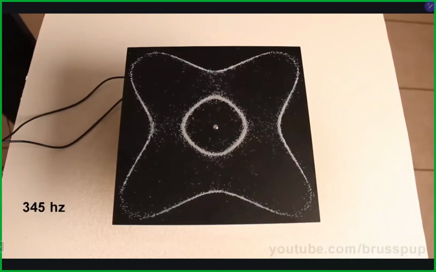Can you see how it looks? So this is 345 hertz. That entire thing which you're seeing is a 2 dimensional node.